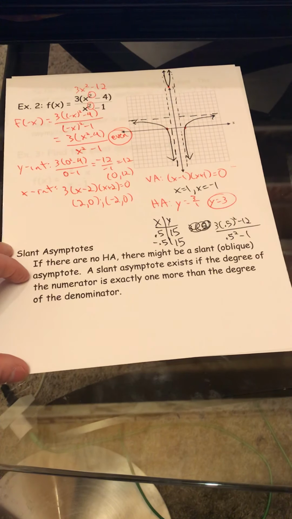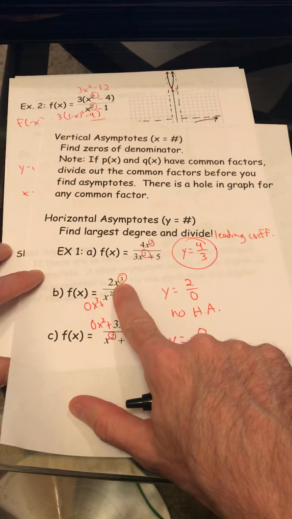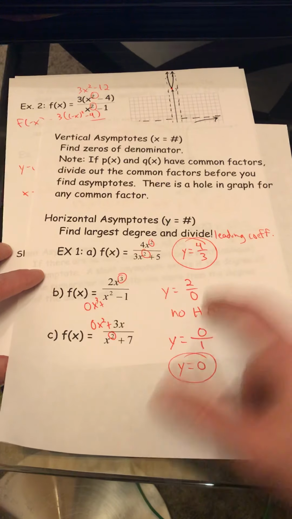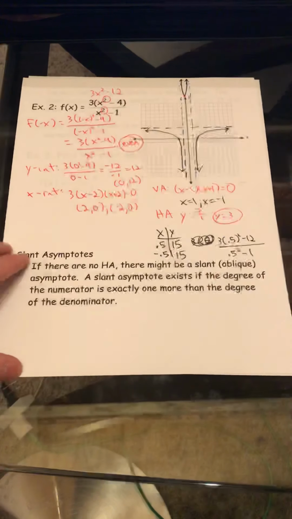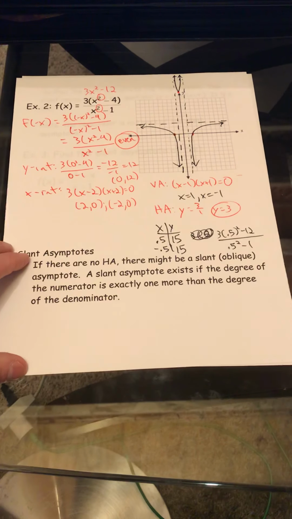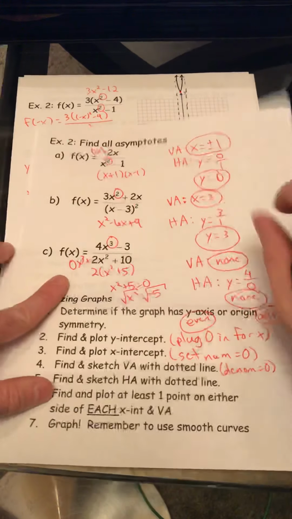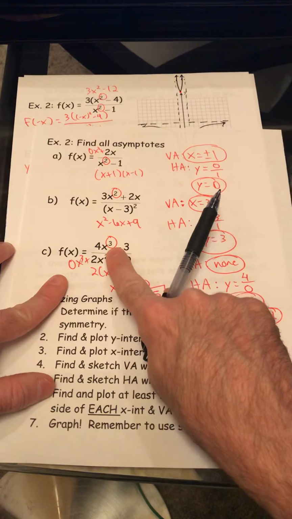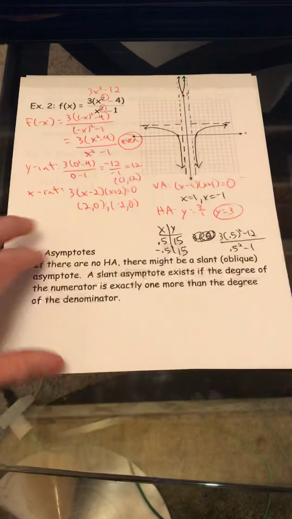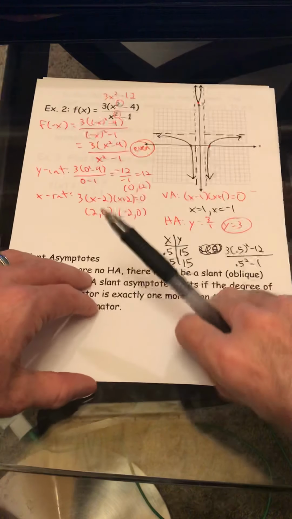And as an example, this one would have had a slant. If there's not a horizontal, usually that's when there is a slant. So that lets you see something we've already talked about where that occurs. And then same thing with this one. This would have had a slant asymptote again when there was not a horizontal. So that is kind of the definition.